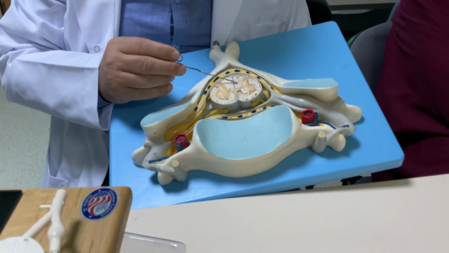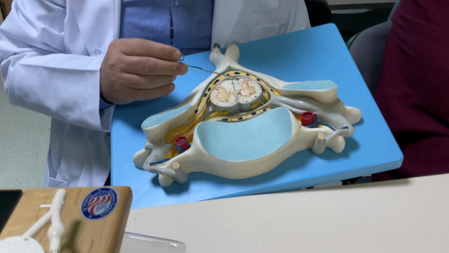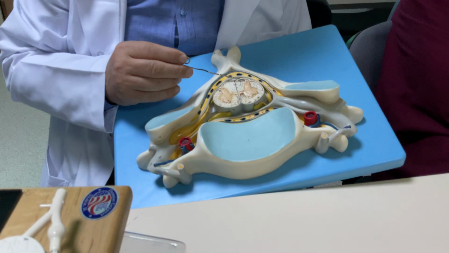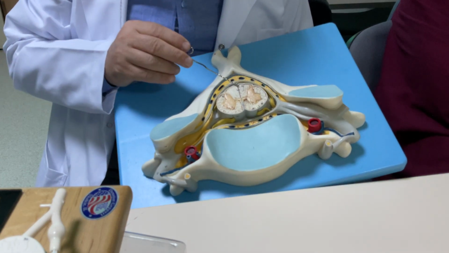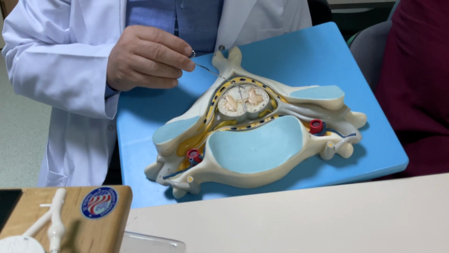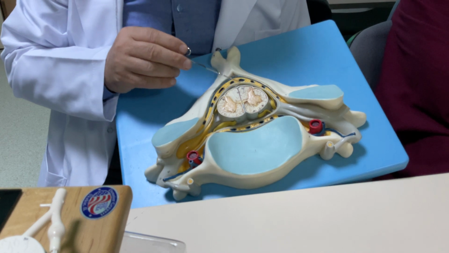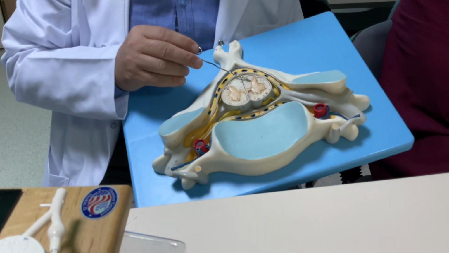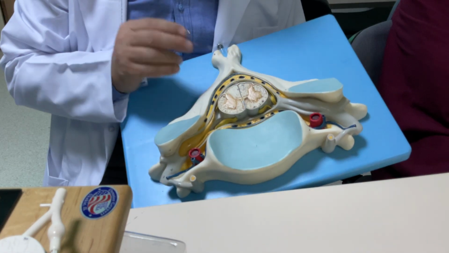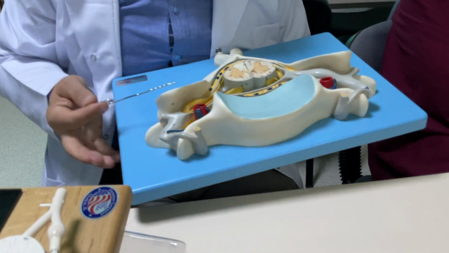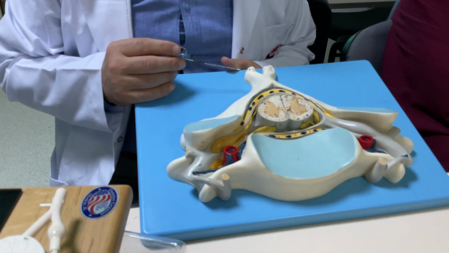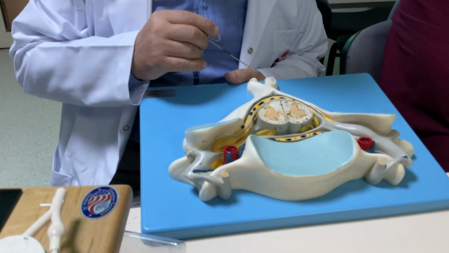The dorsal intermediate sulcus divides the posterior funiculus into the medially located gracile fasciculus and the laterally located cuneate fasciculus. Now let's look at the coverings of the spinal cord.